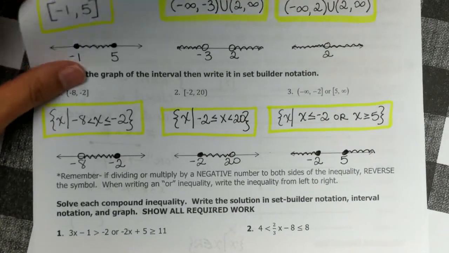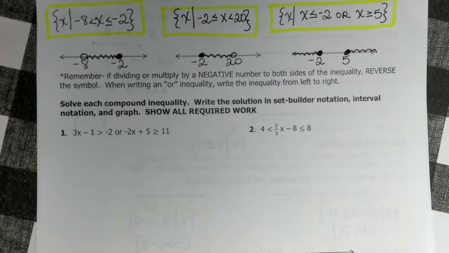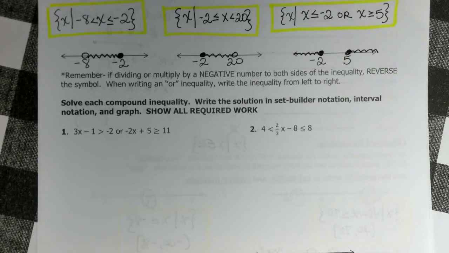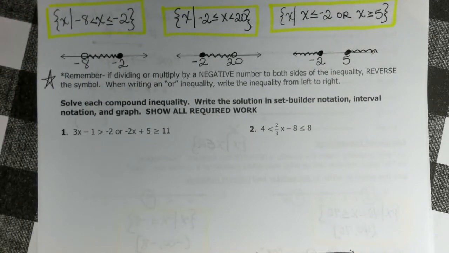Alright, so now we're going to bump it up. We're going to solve, then graph and do set builder and intervals. So we're combining everything together. The way that you solve an OR compound inequality is different from the way that you solve an AND. Now, you solve inequalities just like you would an equation, except for this one rule: if you multiply or divide by a negative, you have to flip that inequality symbol. Other than that, everything is straightforward.